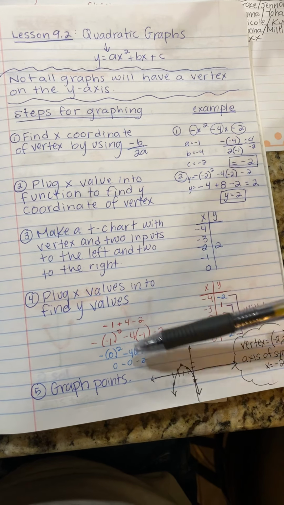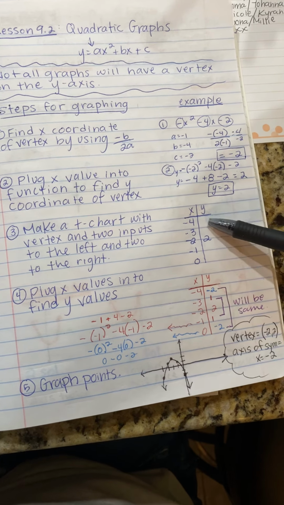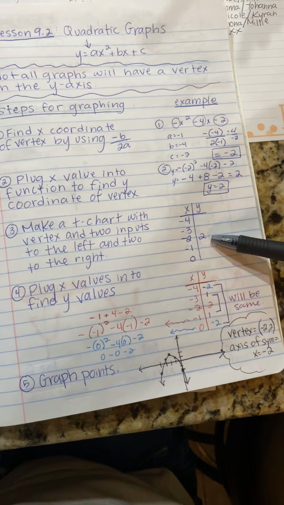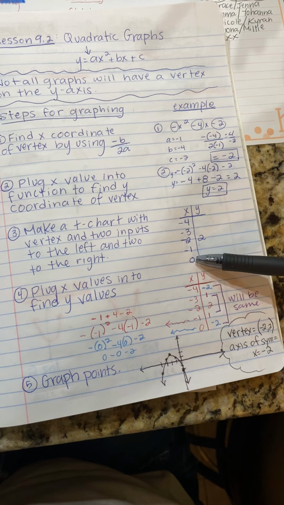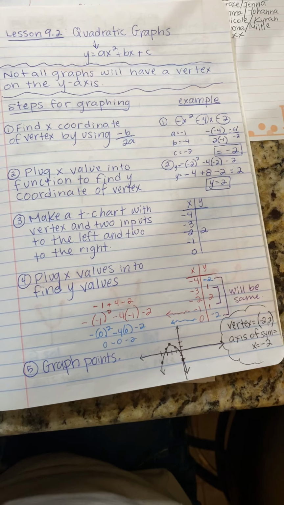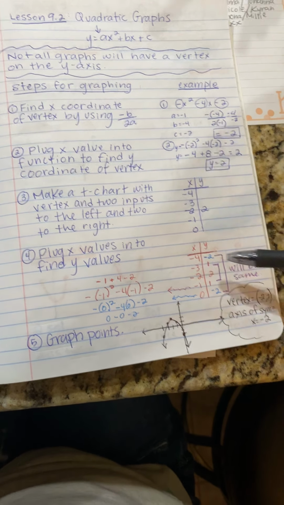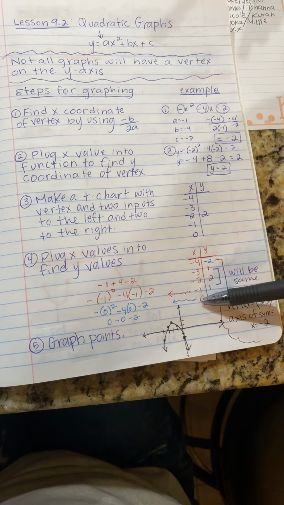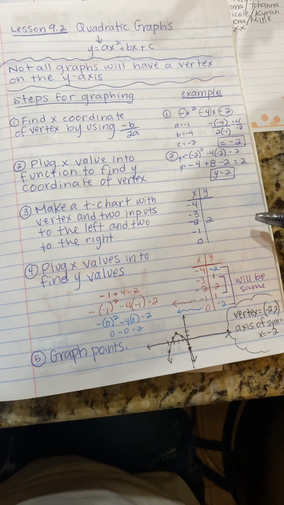So step 3 is to make a t-chart with the vertex and 2 inputs to the left and 2 to the right. So we've got negative 2 and 2 as our vertex, and then we're going to pick negative 3 and negative 4, and negative 1 and 0. Okay. Step 4 is to plug in all of those x values to find the y values. So we need to plug all of these x's in to that same function that we were using originally in order to find the y's.